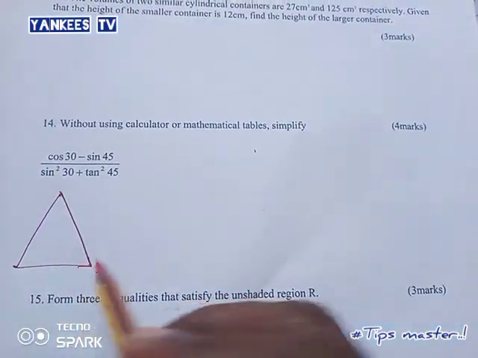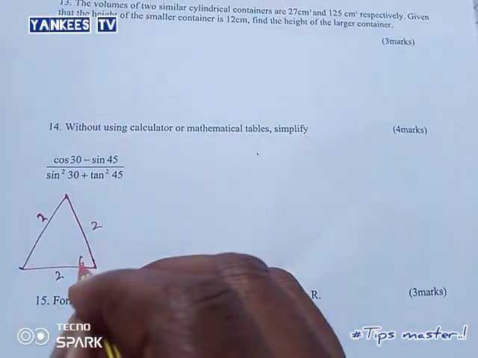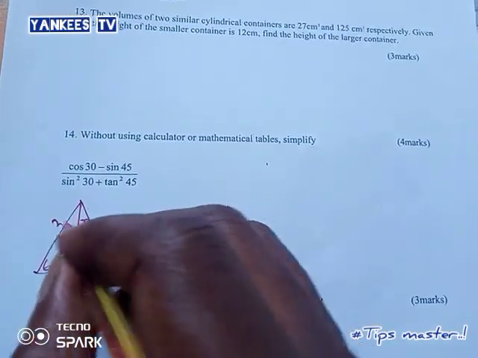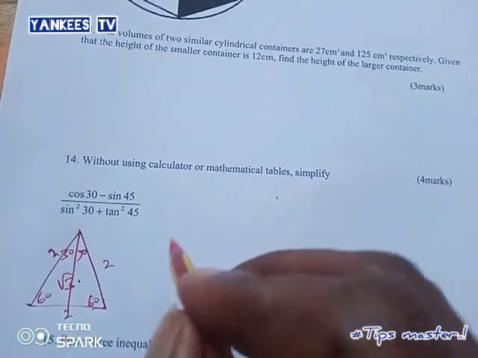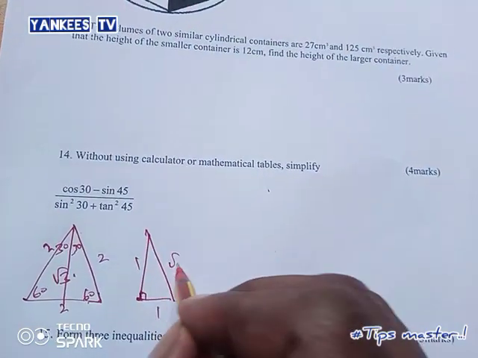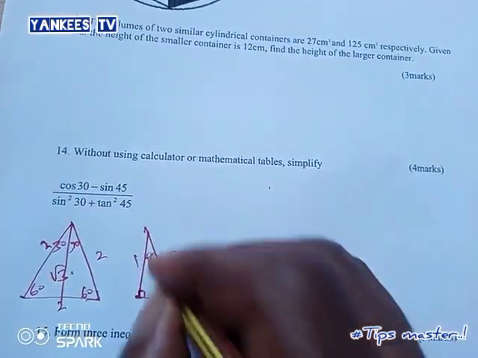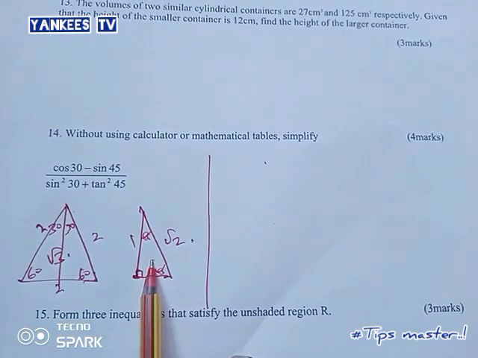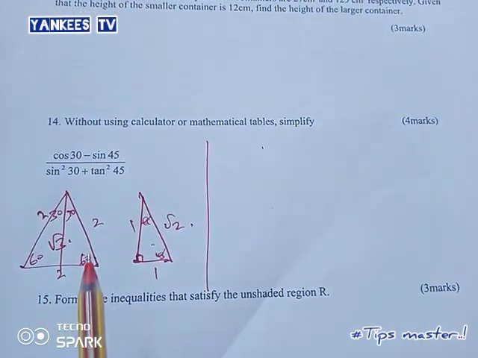Just to remind ourselves very fast: 2, 2, 2, 60, 60. If I bisect, I get 30, 30, and the other side is root 3. Then the other one, of 45, is 1, 1, root 2, with angles 45 and 45. Substituting this, we are just going to use these two diagrams, very special triangles and special angles.